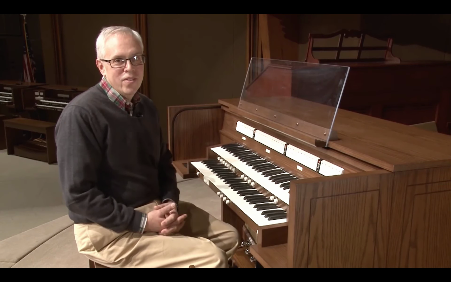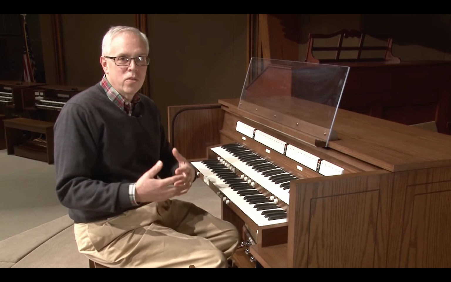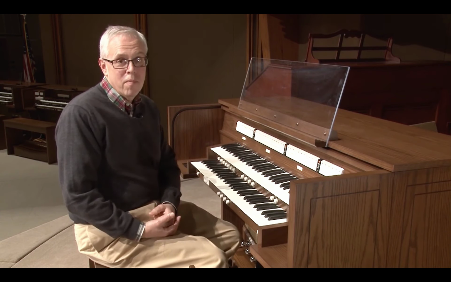Quite a neat trick to turn a 2-manual instrument into 3 or 4 manual capabilities.